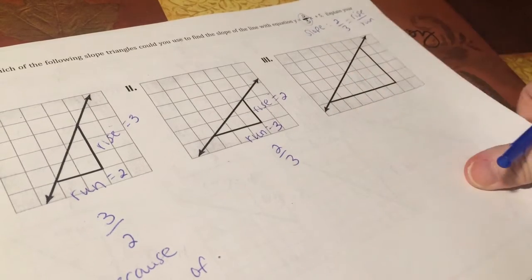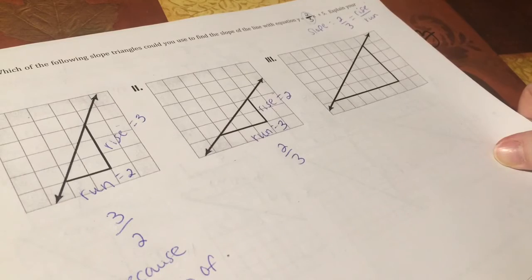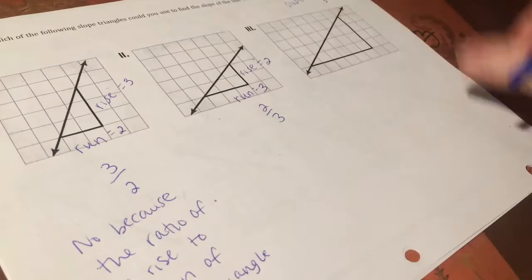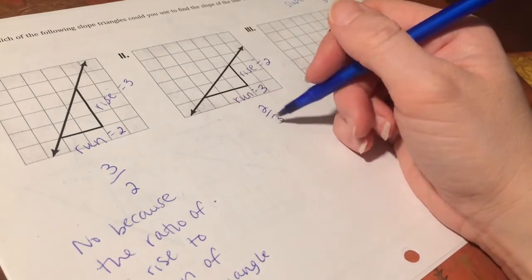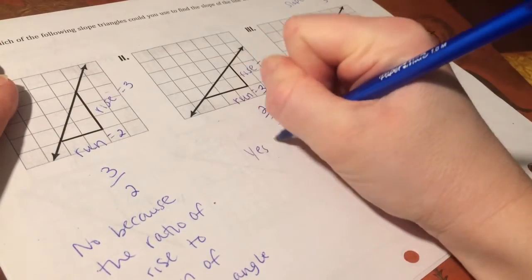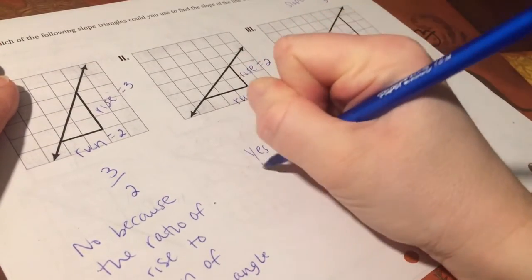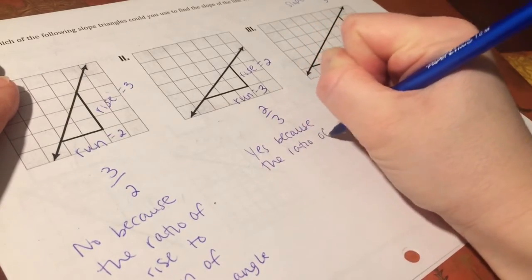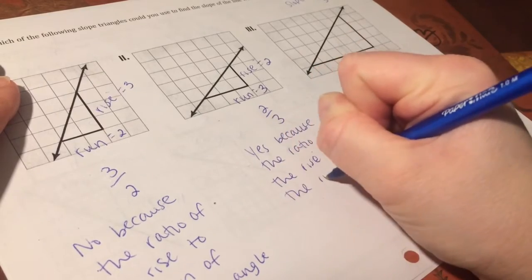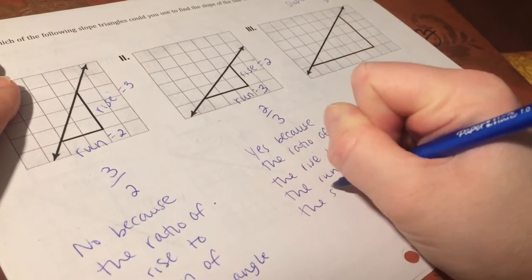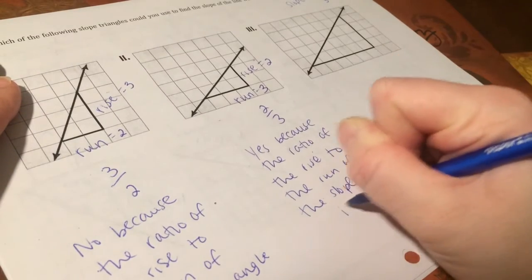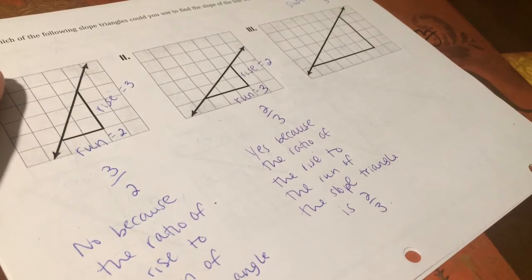Sorry guys, let me back up. The line is y equals 2/3 x plus 5. We can use this slope triangle because the ratio of the rise to the run of this slope triangle is 2/3. So yes, because the ratio of the rise to the run of the slope triangle is 2/3.